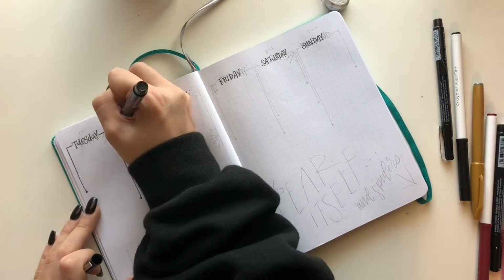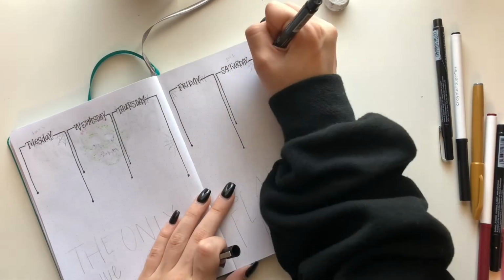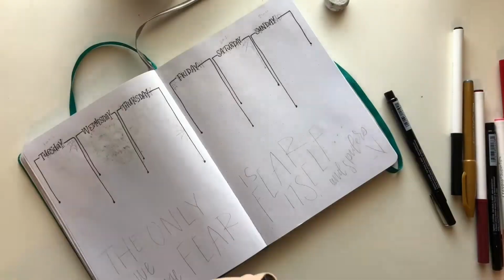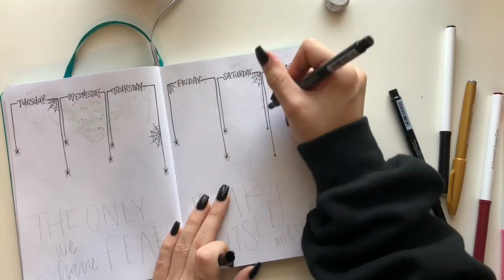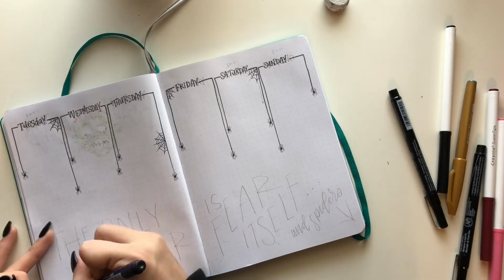And for this, I drew kind of half boxes, except at the end it's going to be a spider hanging on its string. And then I drew a couple webs. I drew the actual spiders. I thought it was super cute.